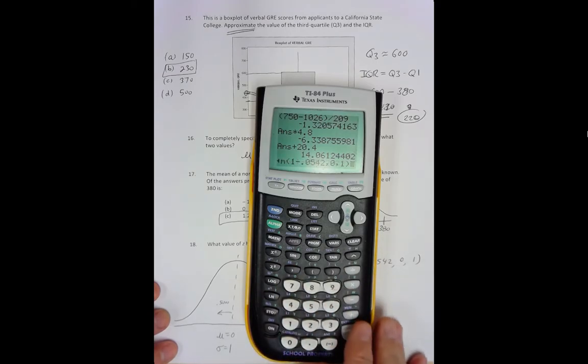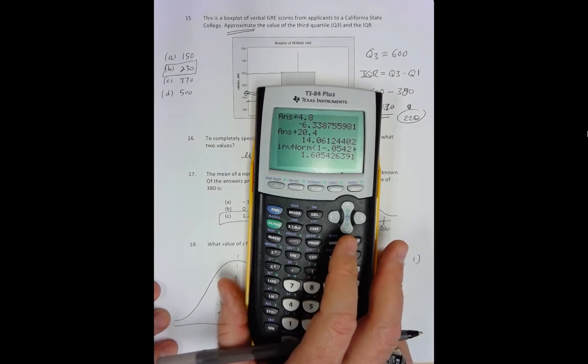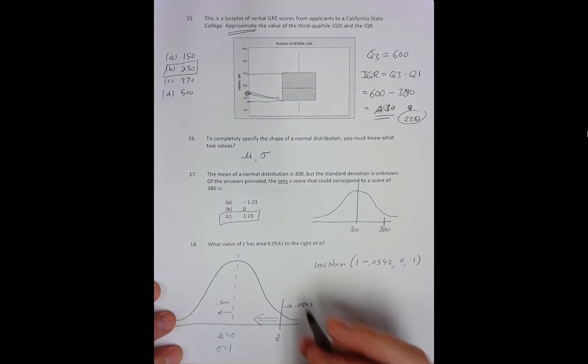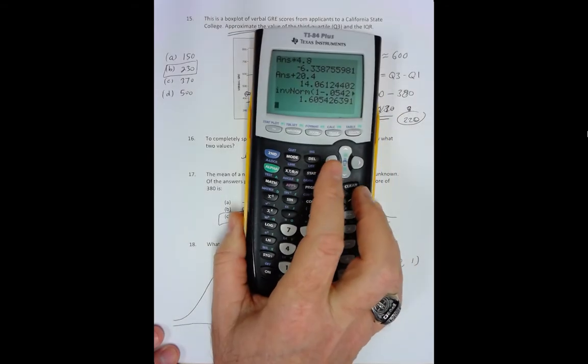I don't even think you have to type in the 0, 1, but just to be thorough. So 1.61. Now, let's say you have a little bit of time left. You're getting ready to submit your exam, and you're kind of curious if that's the right answer. Well, you can check it out.